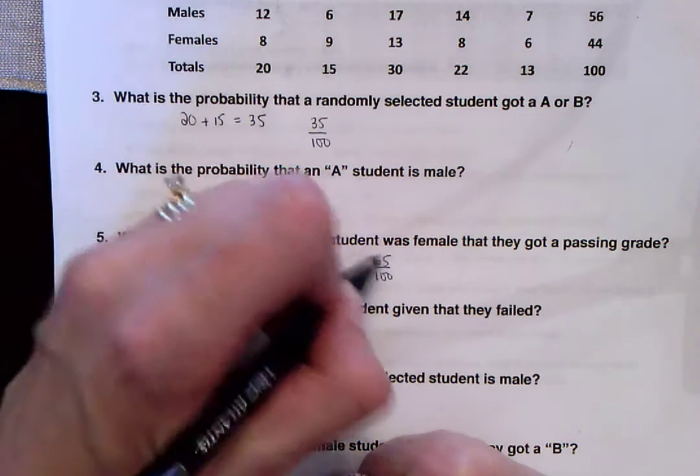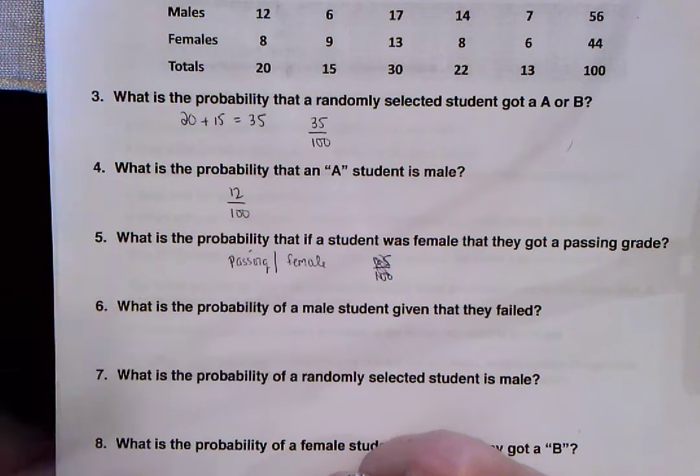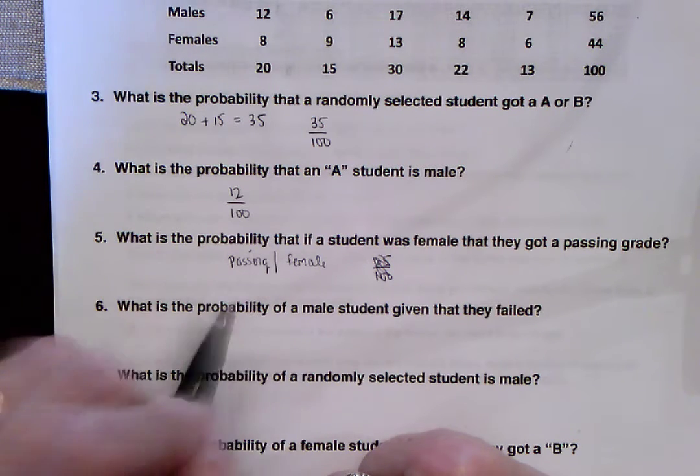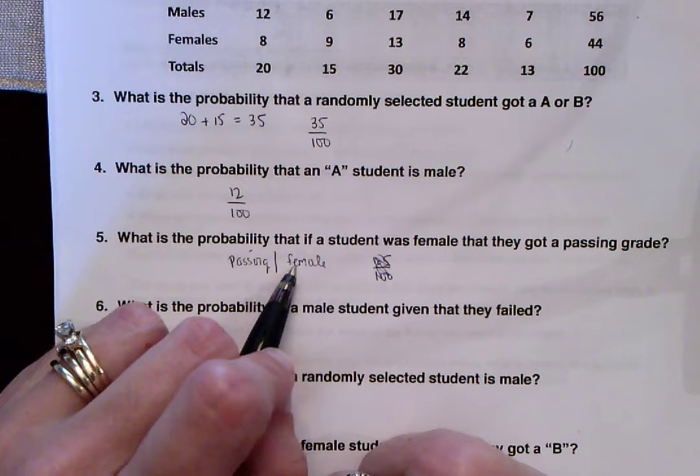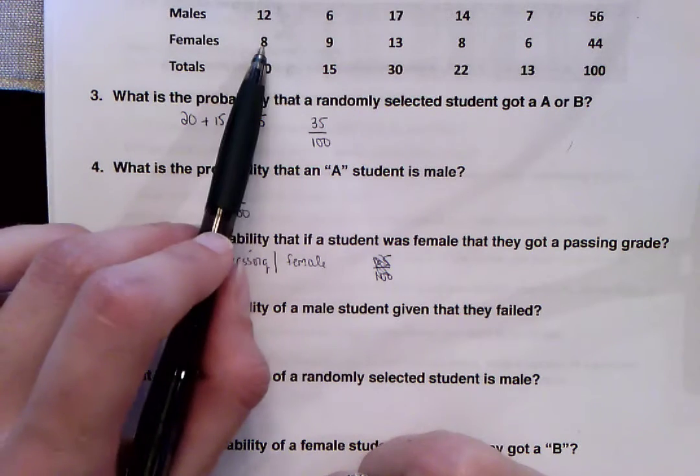Oh, that's right. Never mind. We got to do the intersection. So what's the intersection of... so we're going to do this. Remember, it's the intersection of the two. So passing and female. So let's look at passing grades here that are female.